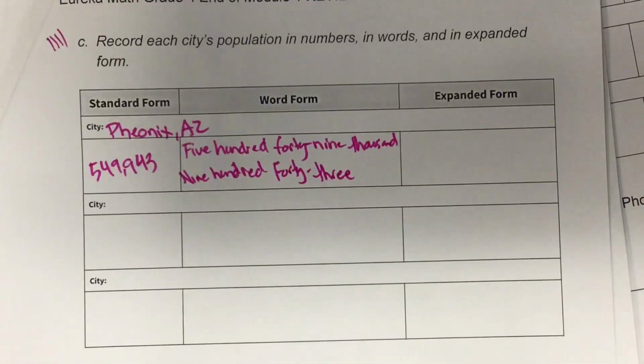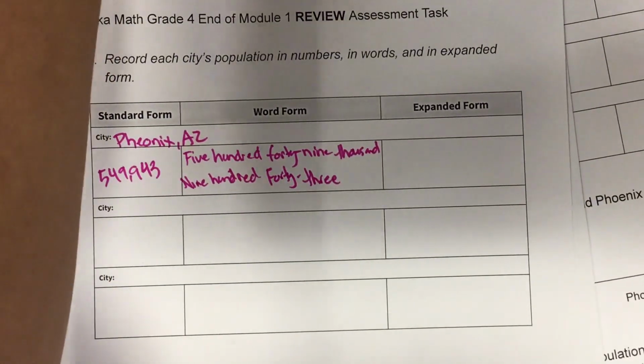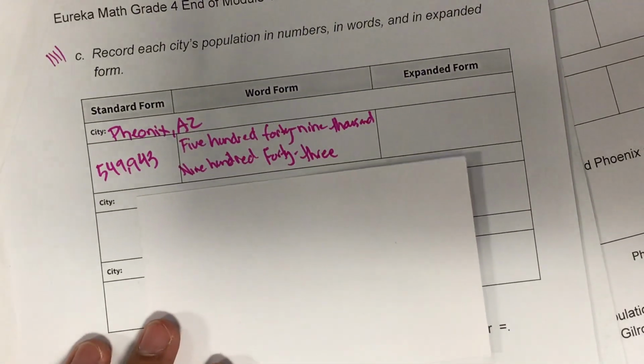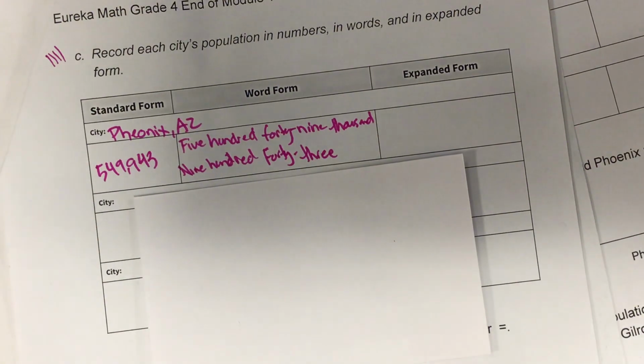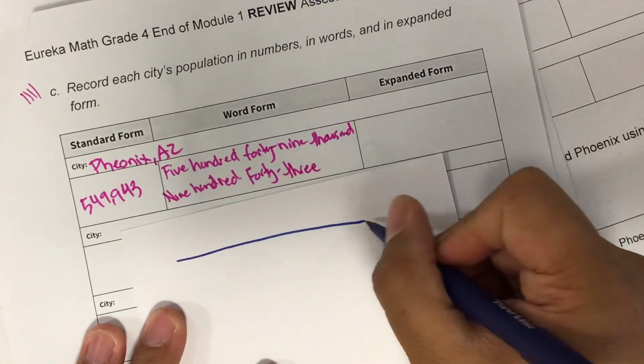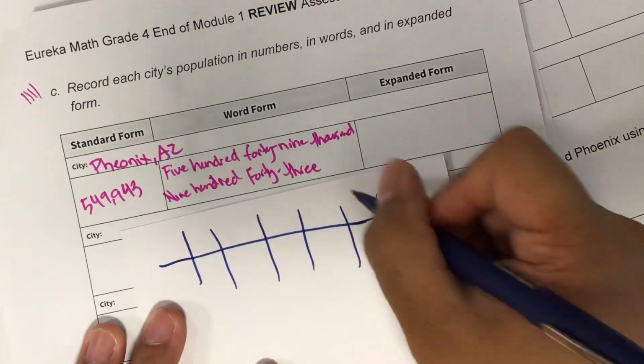Now, expanded form is where we take the value of each of those numbers and we add it together. One of the ways that we showed that work is we would put our number into a place value chart. So I'll draw a place value chart.